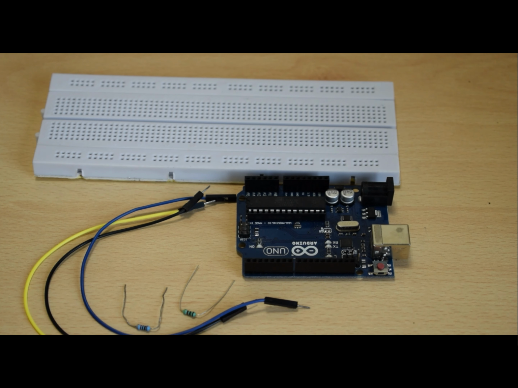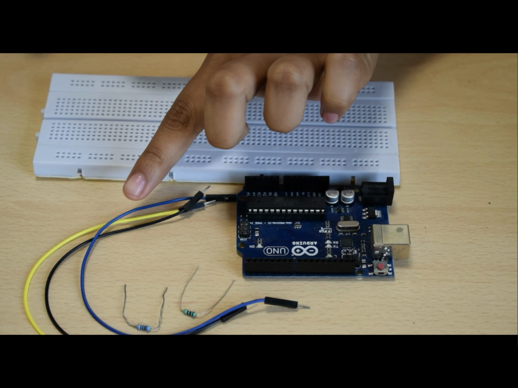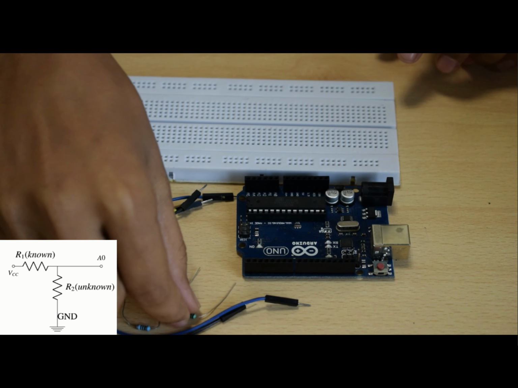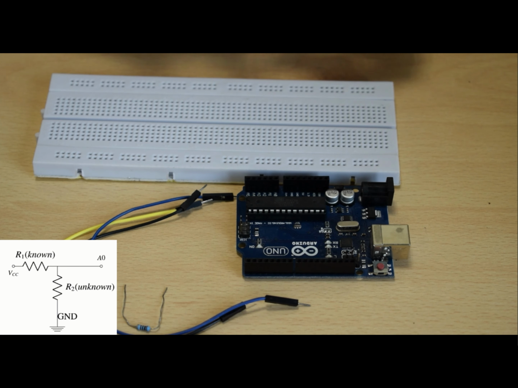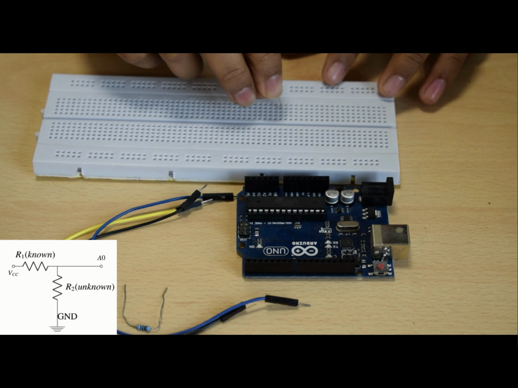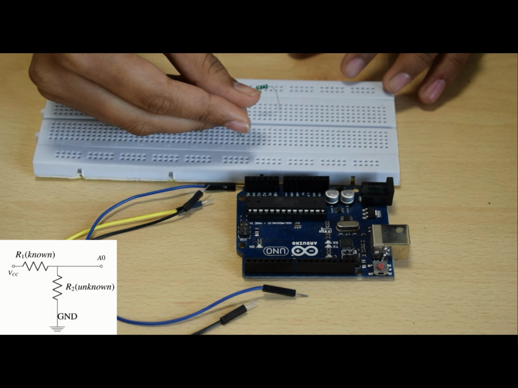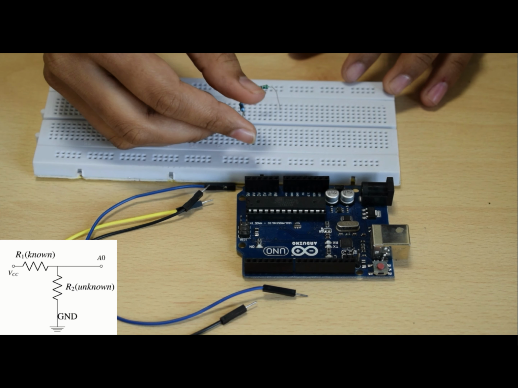The components required for this are resistors, connecting wires, Arduino and a breadboard. This is the known resistance I am connecting, and this is the unknown resistance I am connecting, as shown on the screen.